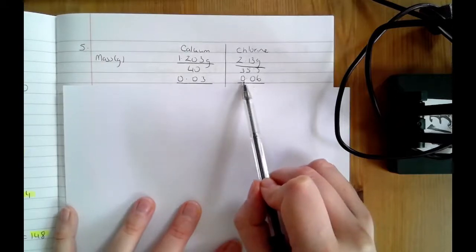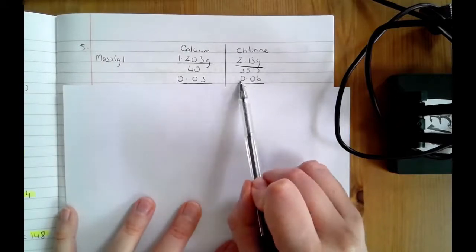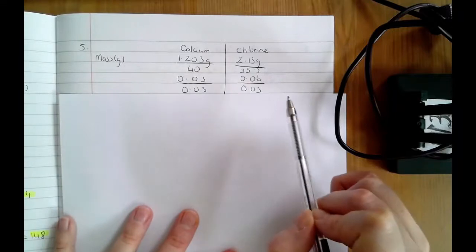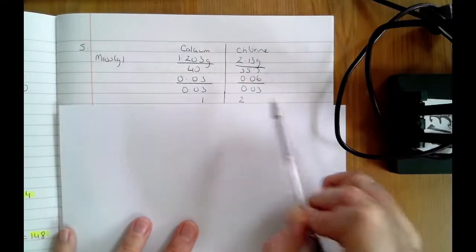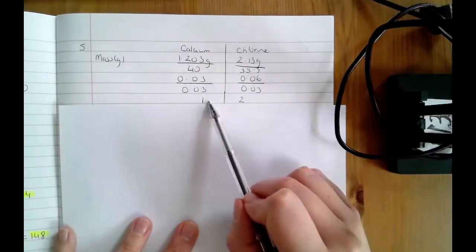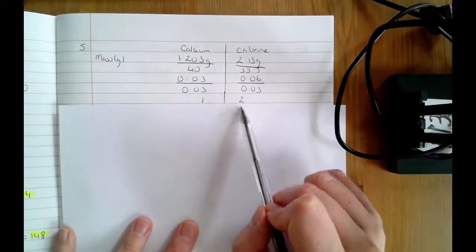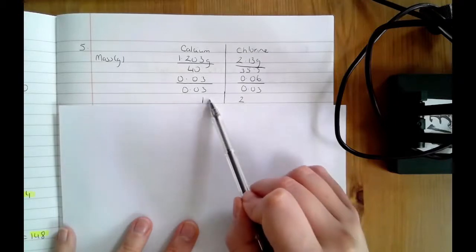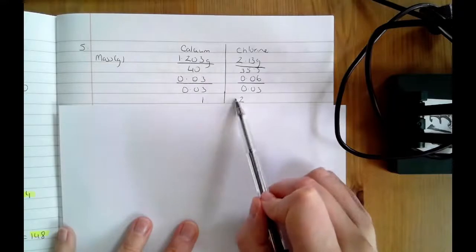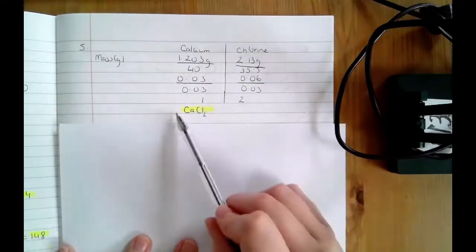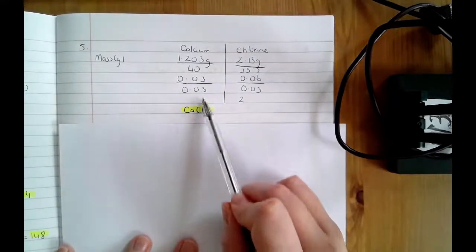So what I do is I divide both of these numbers by 0.03. When I do this, I get 1 and I get 2. Now I've got the ratio and it's in whole numbers. I'm ready to write my formula. The 1 refers to the calcium, the 2 refers to the chlorine, so my formula is CaCl2, so 1 calcium, 2 chlorines.